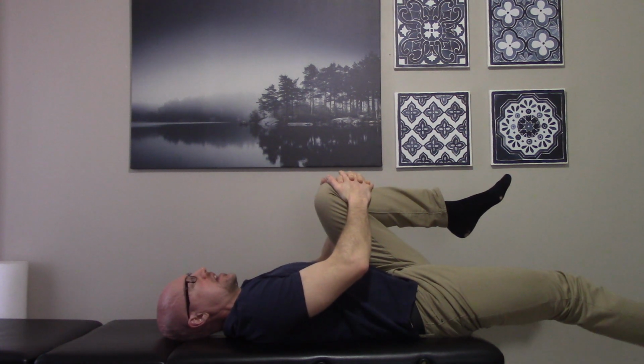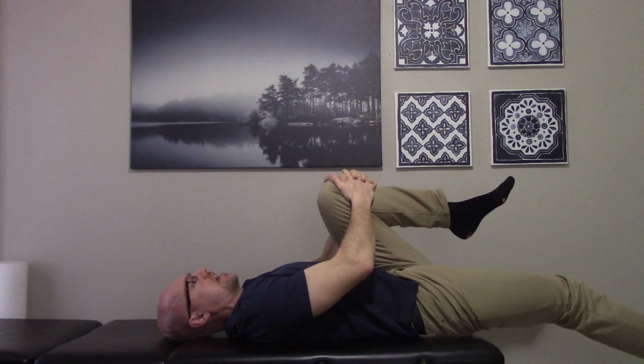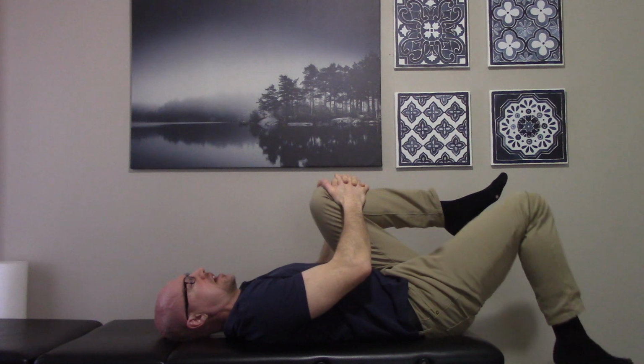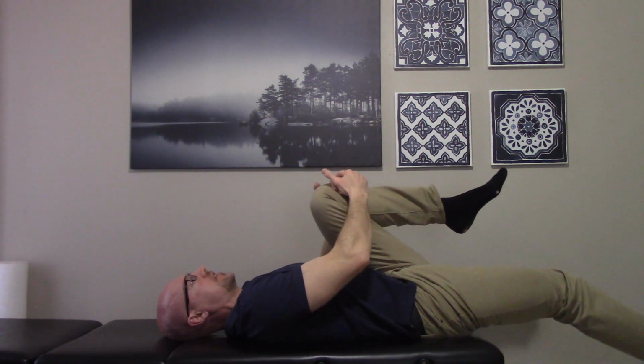So what I would say for myself here is that I've got a really, really tight rectus femoris muscle, because as soon as I extend that leg out, now I gain more range. When I bend it and put it on a stretch, my hip essentially moves upwards. So it's a nice little test to decipher between what muscles might be involved.